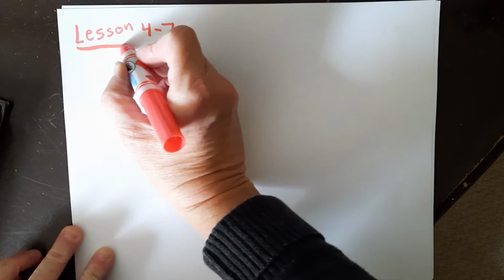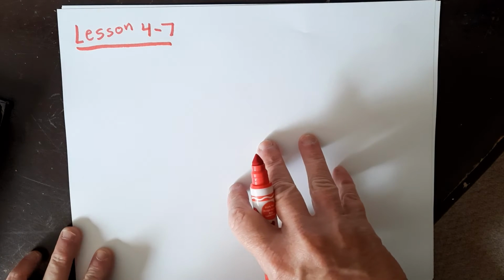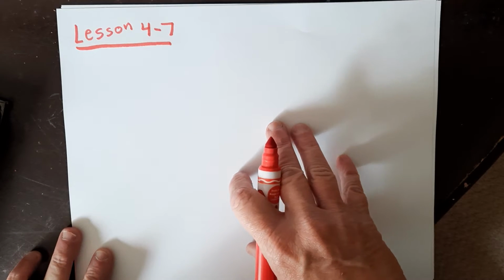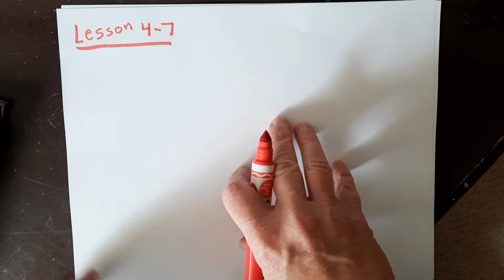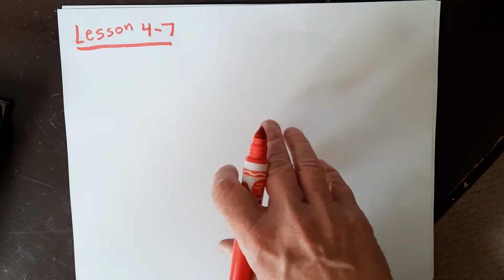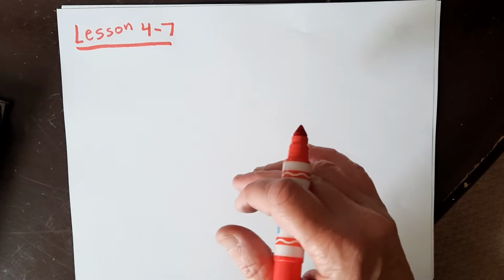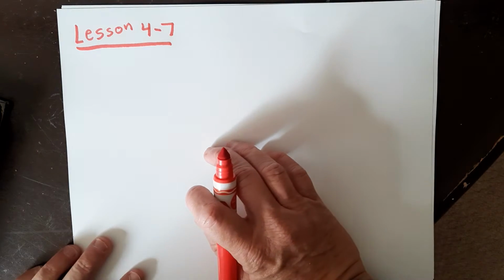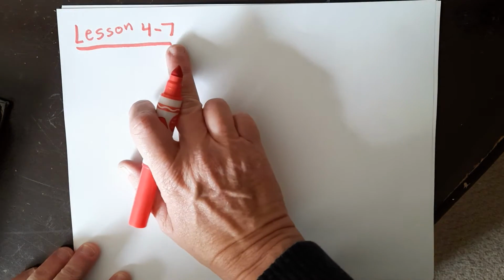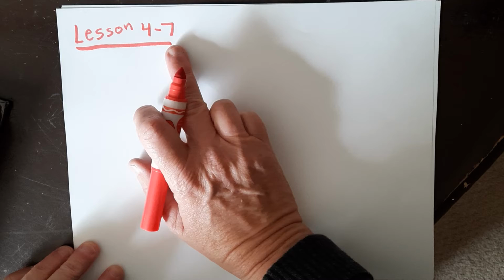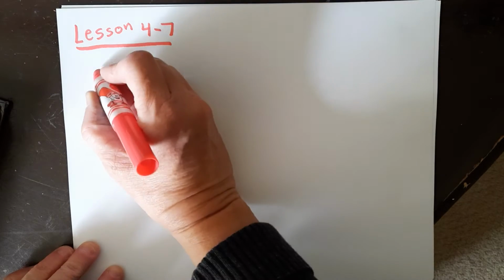So I didn't have a chance to go into medians, altitudes, and perpendicular bisectors of triangles as much as I wanted to in class. So I thought I'd make this little video for you guys. So this is from chapter 4:7, and I wanted to start off with a median.